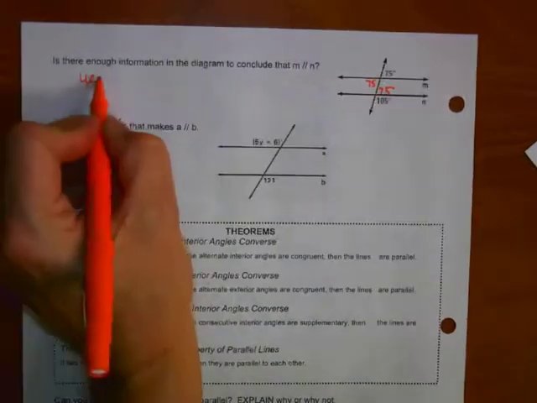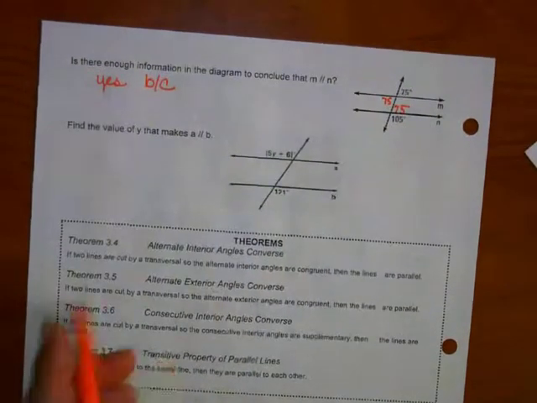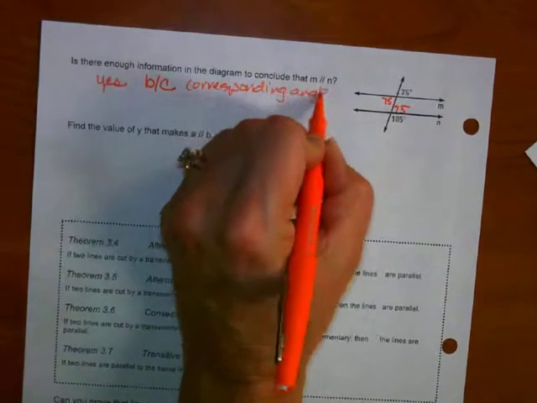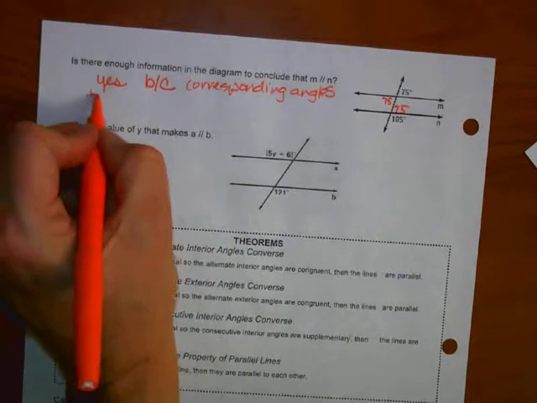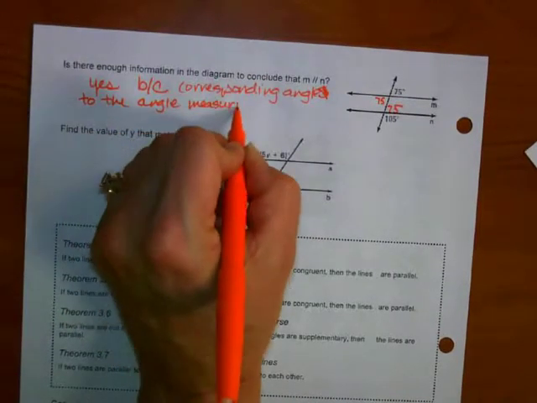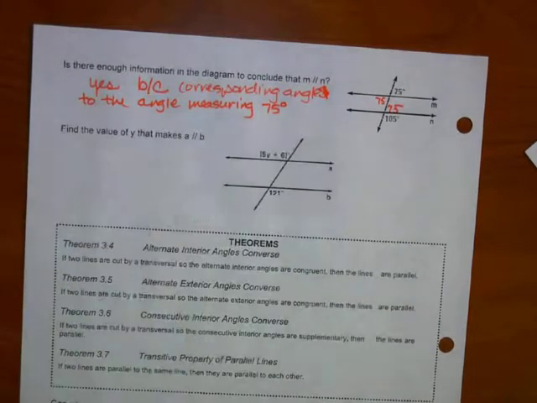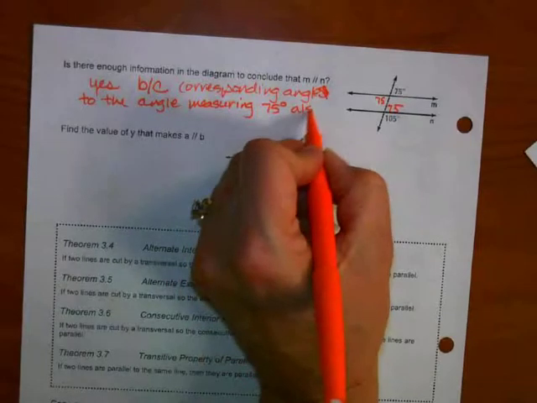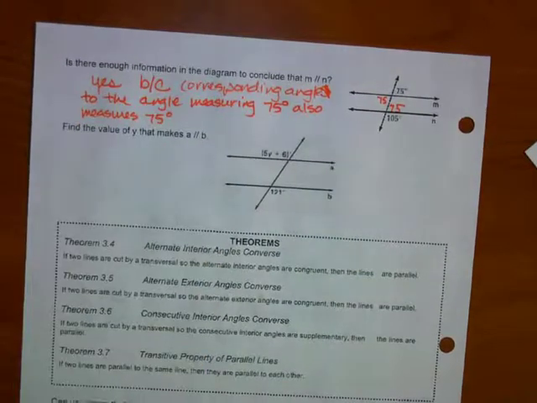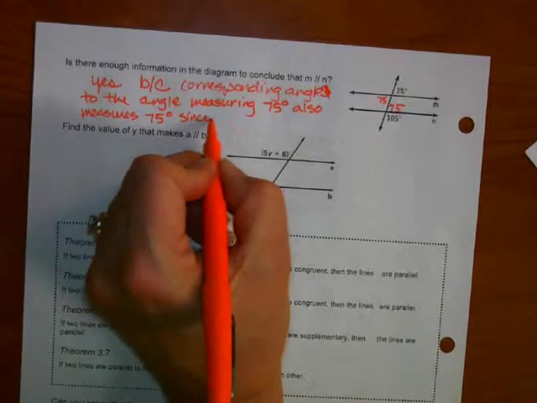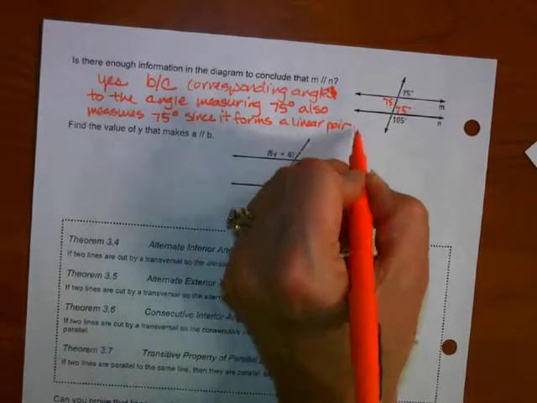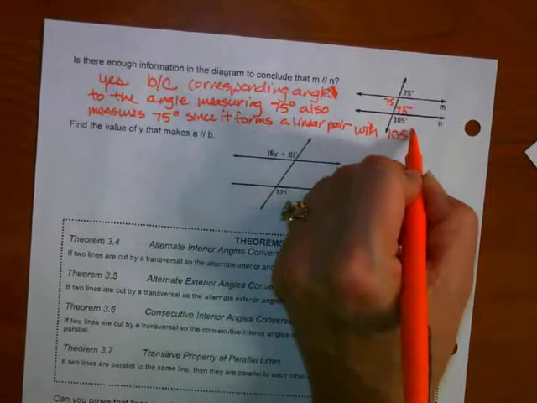So, I would say yes, because, that's my abbreviation for because, corresponding angles to the angle measuring 75 degrees also measures 75 degrees since it forms a linear pair with a 105 degree angle.